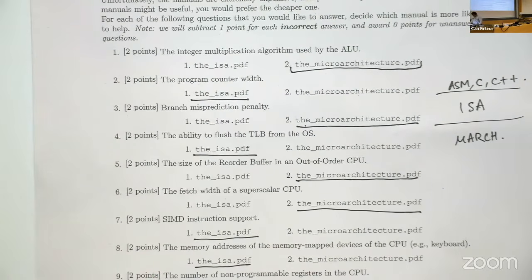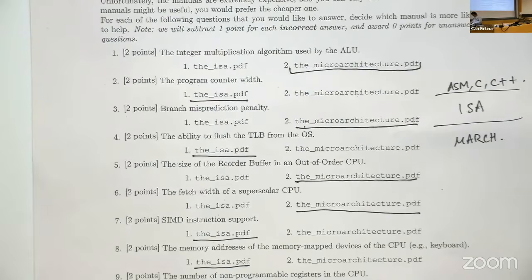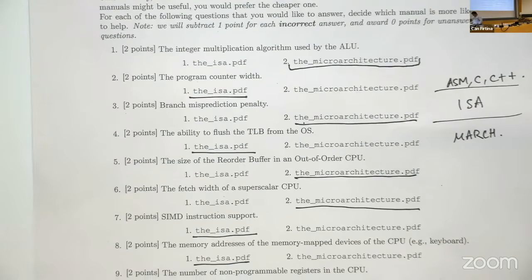And the number of non-programmable registers in the CPU. So you have both programmable registers and non-programmable registers. Programmable registers are typically mentioned in the ISA, but non-programmable registers are something which the microarchitecture or the CPU uses for its internal purposes. So that would not find mention in the ISA, and it would be available only in the microarchitecture. Any questions so far?